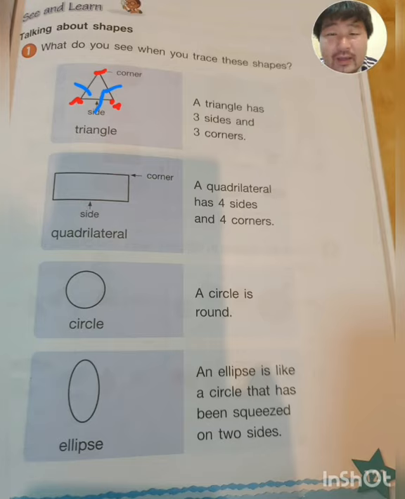And next, let's look at a quadrilateral. I know that's a bit difficult to pronounce, so say it a few times. Quadrilateral, and then a little bit faster. Quadrilateral, quadrilateral, quadrilateral. And it is defined, the characteristics of a quadrilateral.